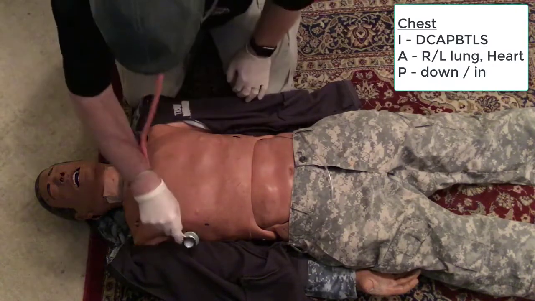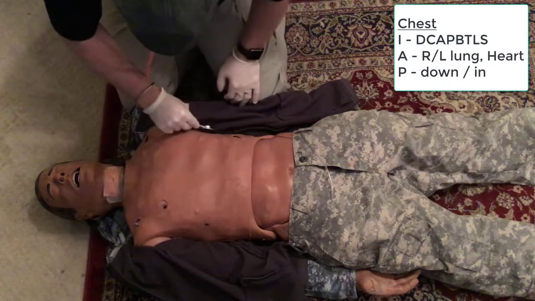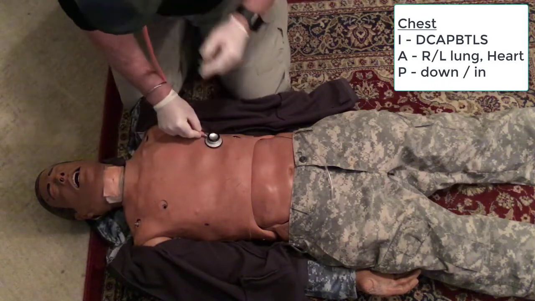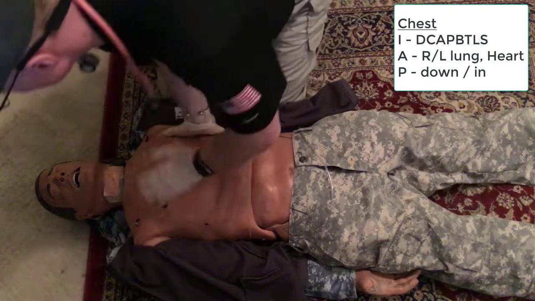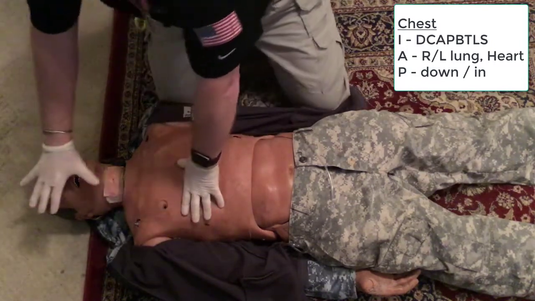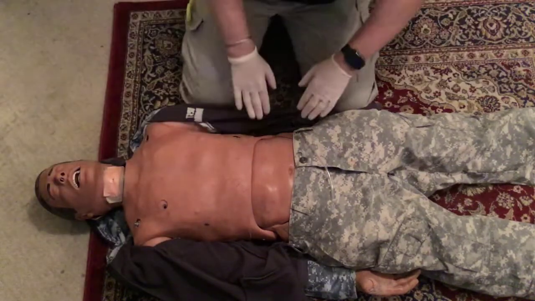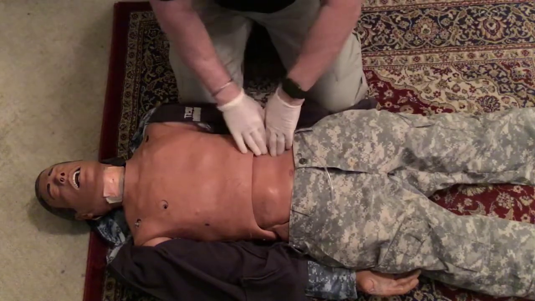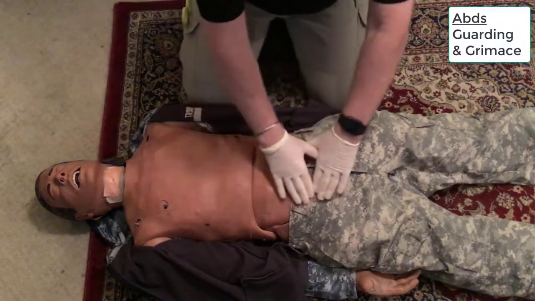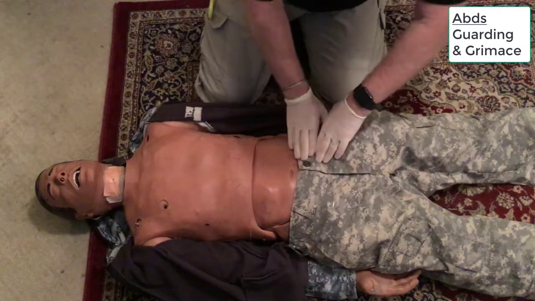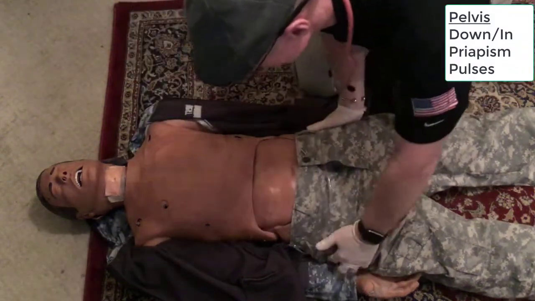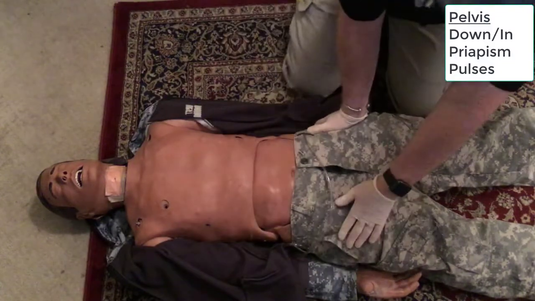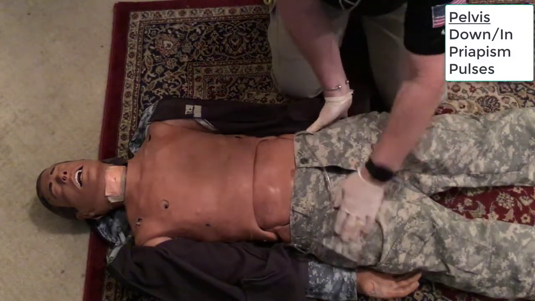I will auscultate right lung sound, left lung sound, and heart tones at the PMI. And then I will palpate down on the sternum, in on the sides, looking for grimace and listening for crepitus of broken ribs. Then I'll do a gross palpation of the abdomen for guarding of abdominal muscles and grimace on my patient's face. Then I'll go down on the iliac crest and in on the sides, listening for crepitus and looking for grimace on my patient's face.